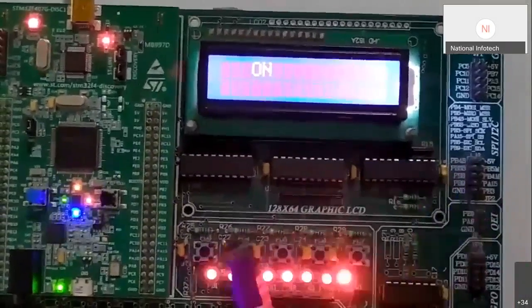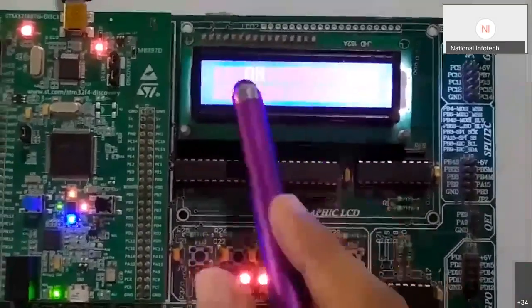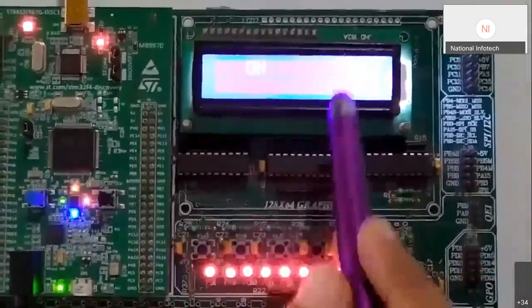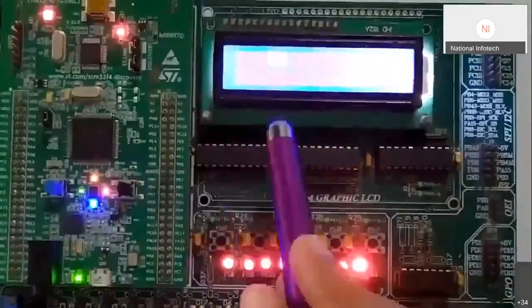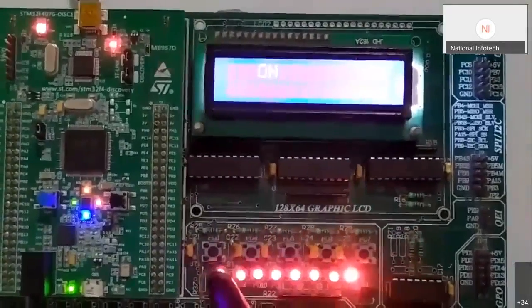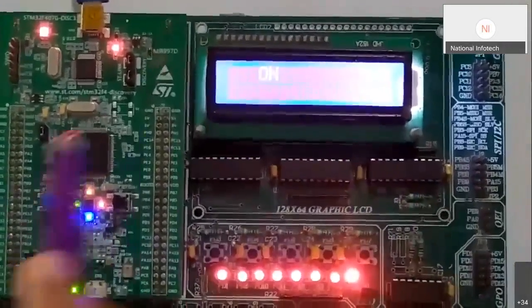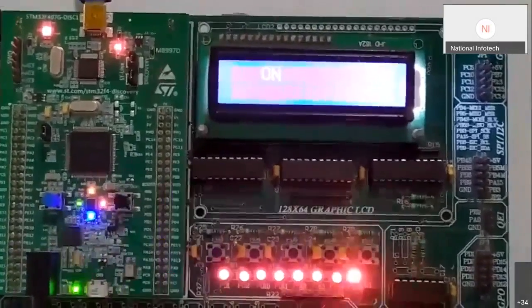So in a similar way we can program and we can write something on the LCD according to our need. But this is just an example of how we are able to program this LCD as well as the key as well as the LED for this STM32 controller using this Vyzoom block set.